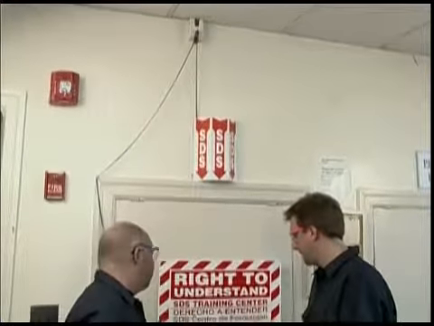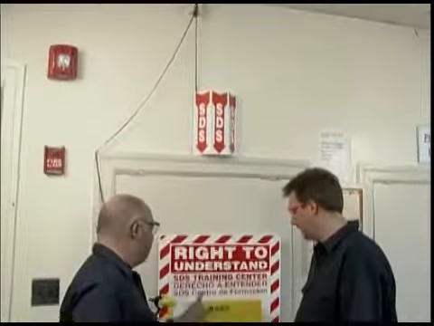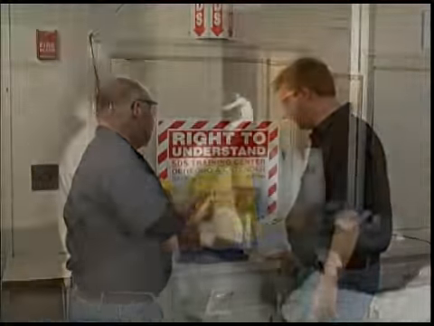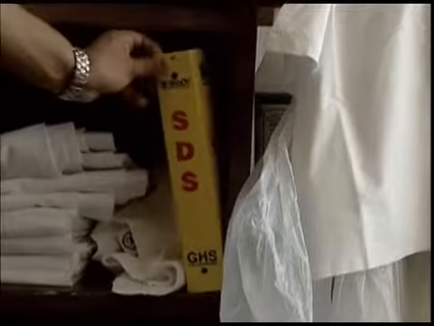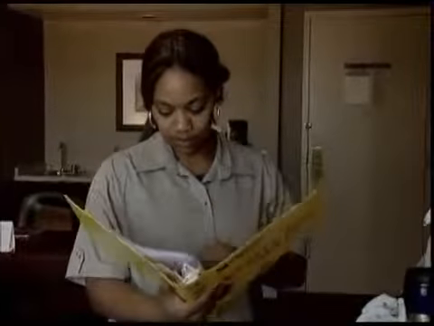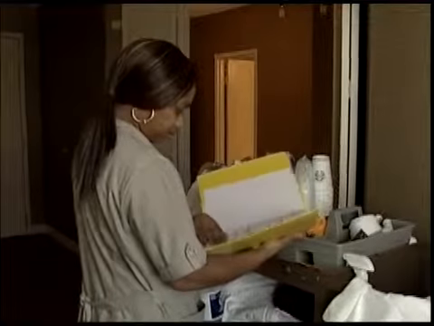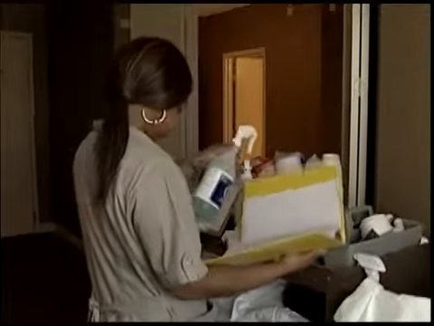OSHA's Hazcom standard and similar state laws exist so that you have the right to know about potentially hazardous materials that you may encounter in your workplace, which is why they are sometimes referred to as the right to know regulations. Their goal is to make sure that you have the information, training, and equipment you need to work safely around hazardous materials.